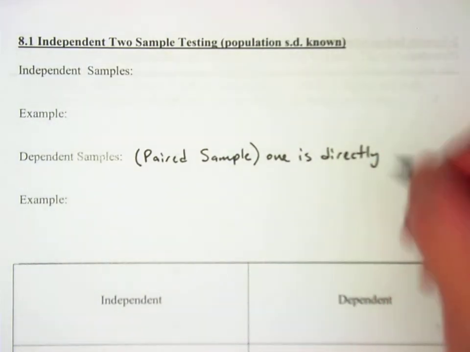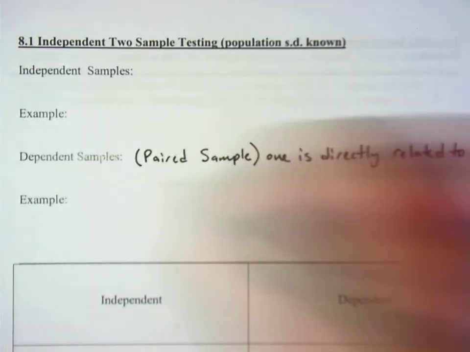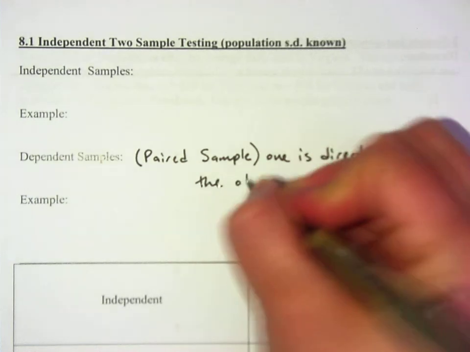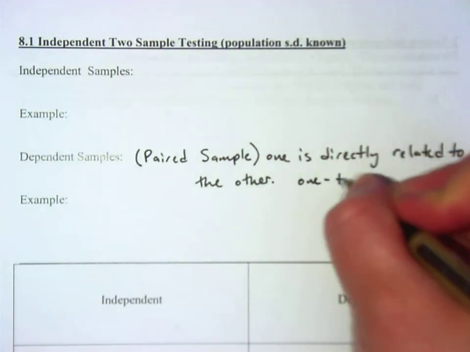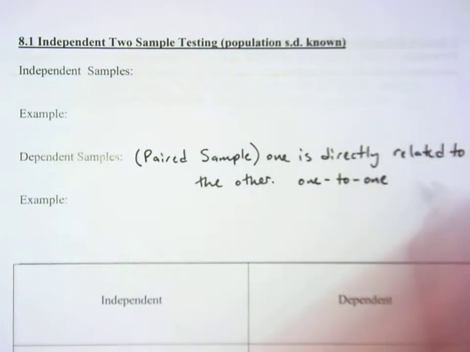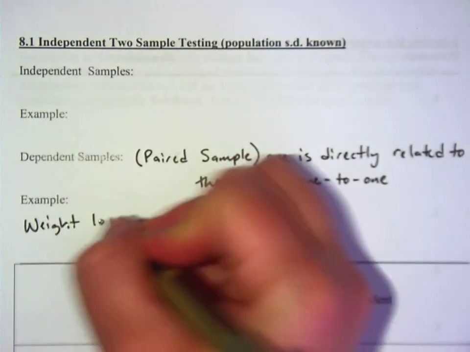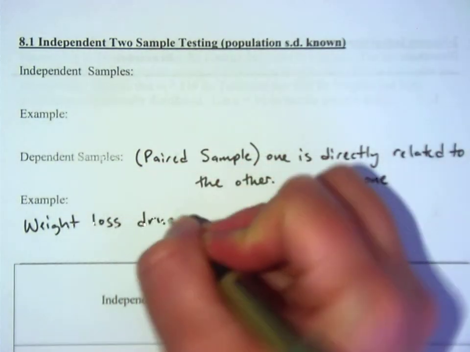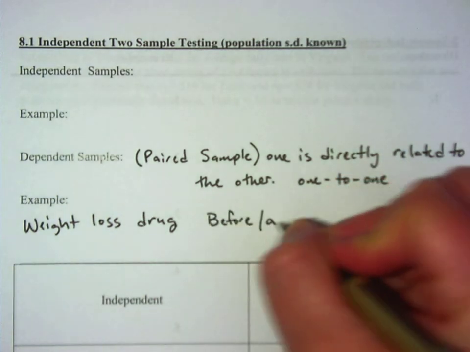One is directly related to the other. It's a one-to-one correlation between the samples. An example of this would be if you take a weight loss drug, your before weight and your after weight.